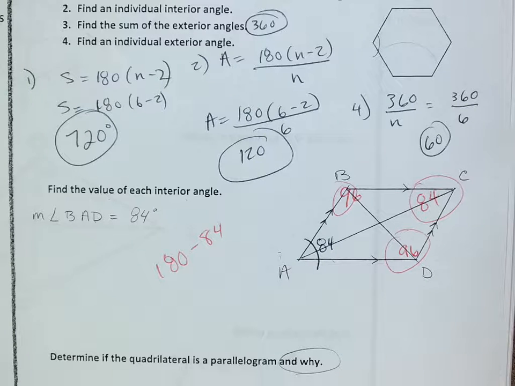Good. Okay, now, determine if the quadrilateral is a parallelogram. Well, yes, of course, but what's the theorem? I don't know. I'm not sure which theorem it is, so I've got to look at my notes. Would it be congruent sides or congruent with each other?